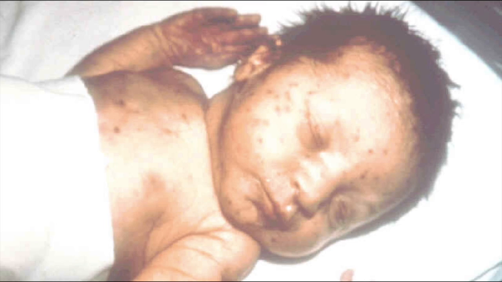However, in infected pregnant females, it can spread through the placenta to cause vertical transmission. The severity of damage to the fetus depends on the gestational age. Up to 85% of infants will be affected if the mother is infected during the first trimester. This may lead to fetal death or premature delivery.